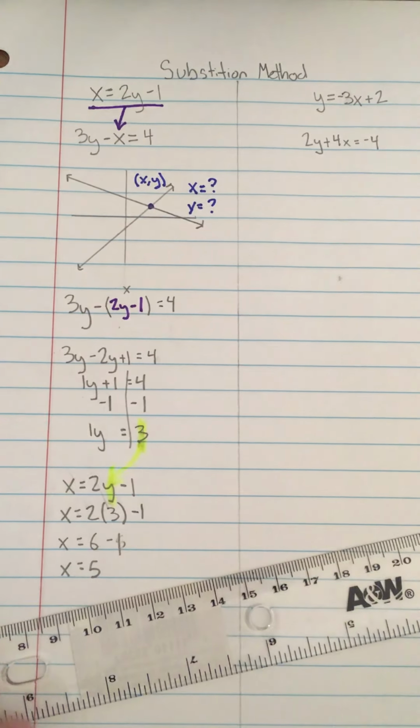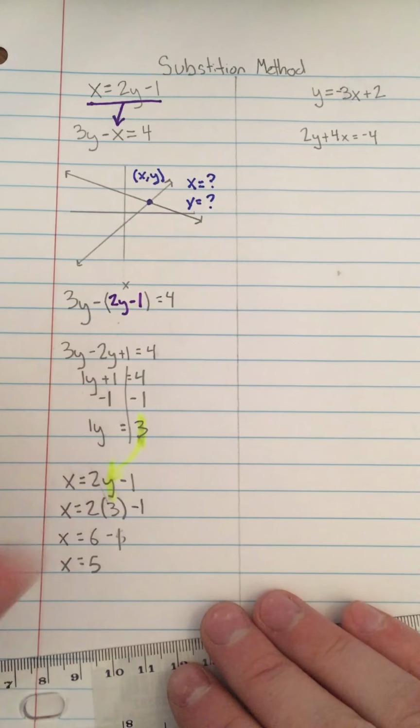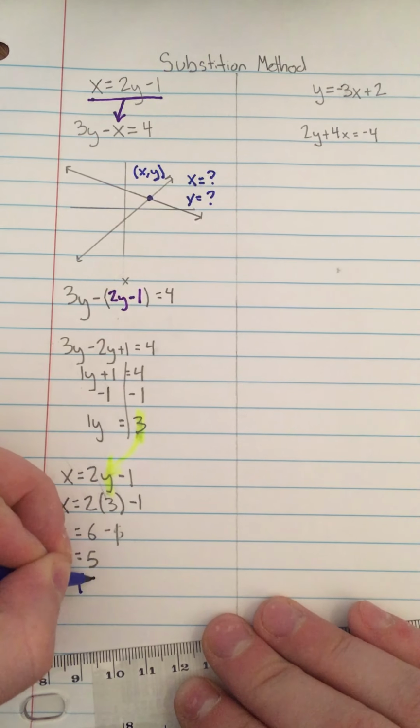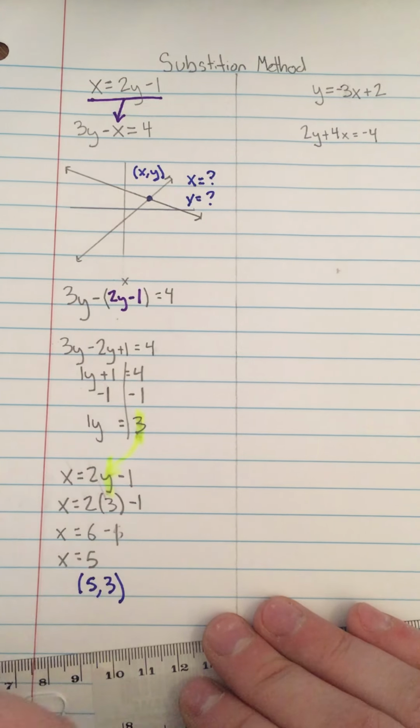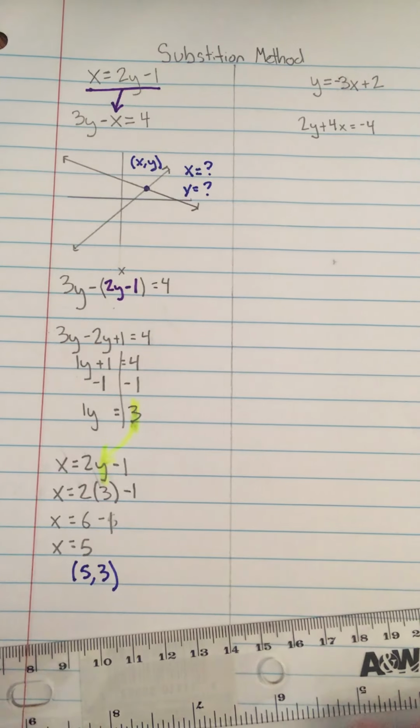So our solution then would be 5, 3. As ordered pairs, we write them as x, y. So that would be the solution.